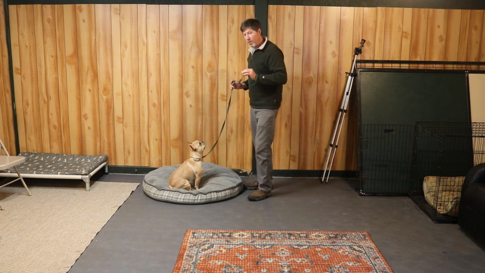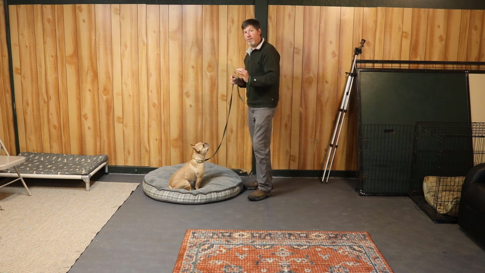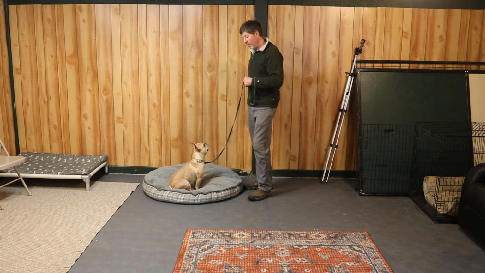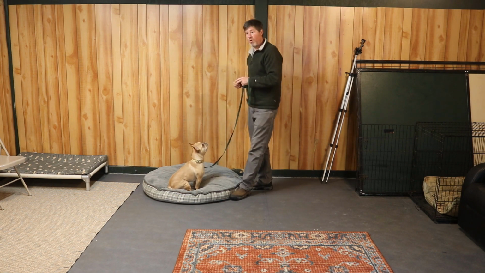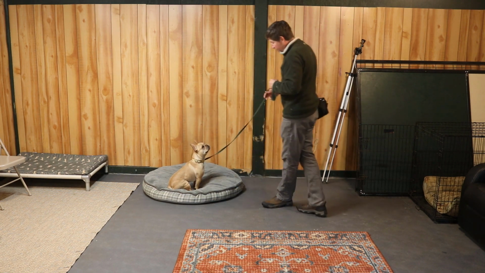Stay. Now we are going to start to add in some distance. Now when I start to back away, this dog is going to step off. And so when he steps off, I'm going to mark that mistake with no. It doesn't really matter what you use, but you want to have a difference in your tone inflection from good. Right? That's the reward marker that lets the dog know they are doing something correct.